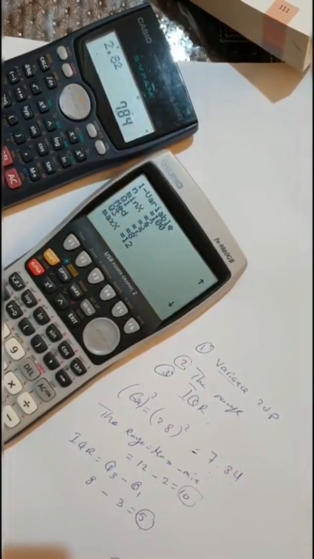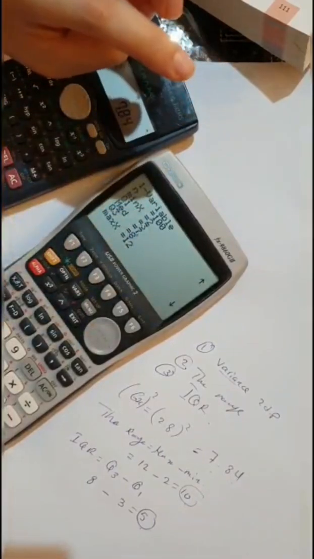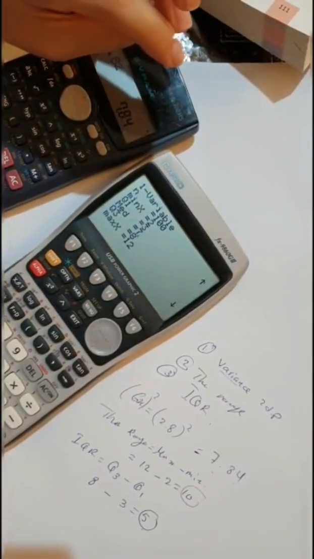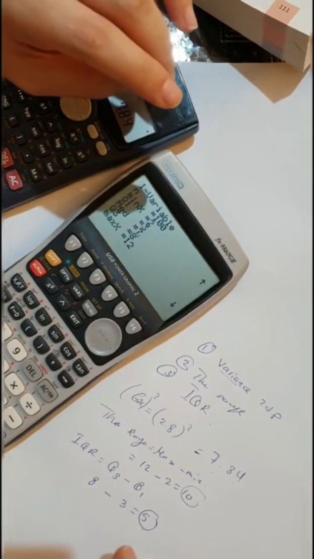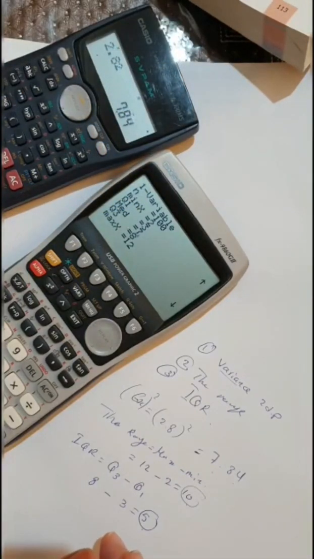I'm going to keep as homework with you exercise 3D. What I want from you: find the standard deviation and find the variance for that, and find the range of the values. I want you to complete question number 1 till question number 7 as homework and submit it on the Google class. Thank you.